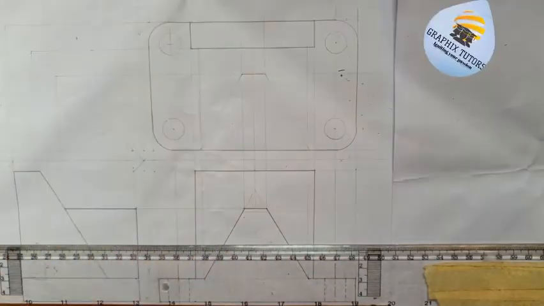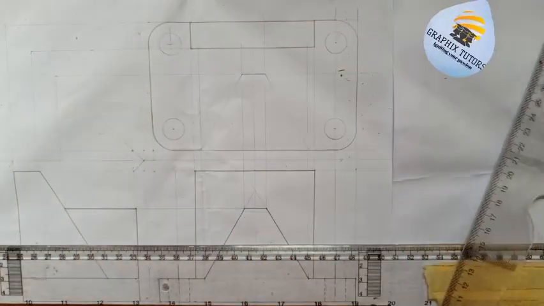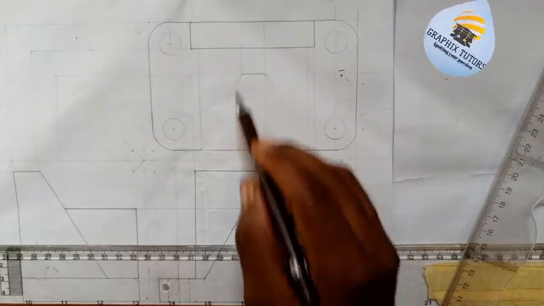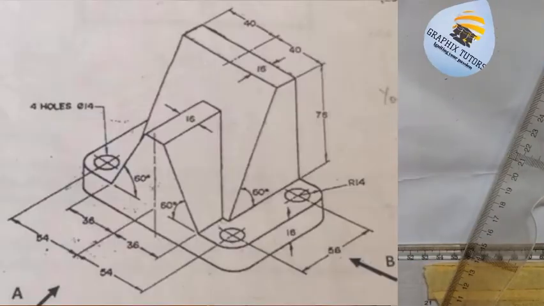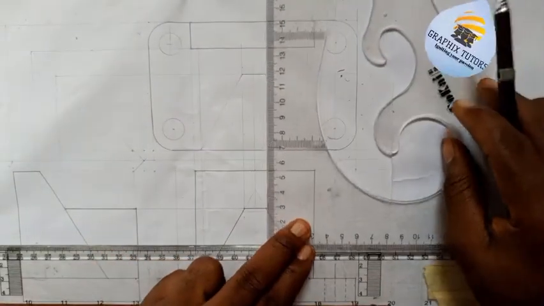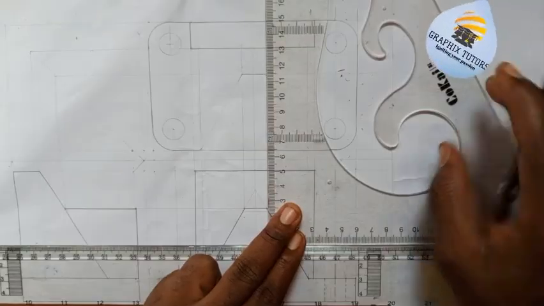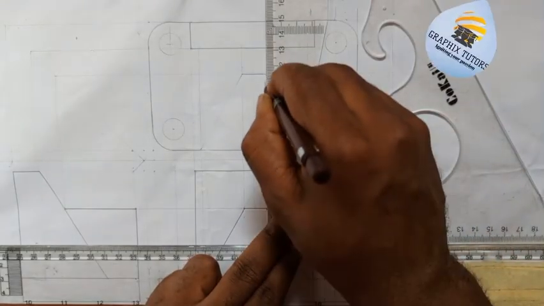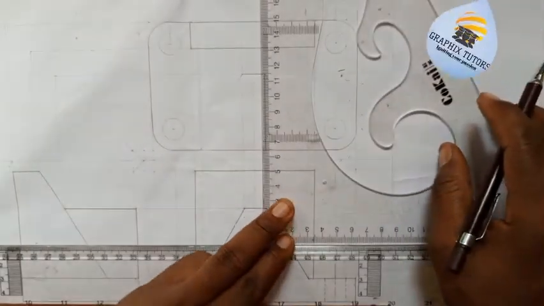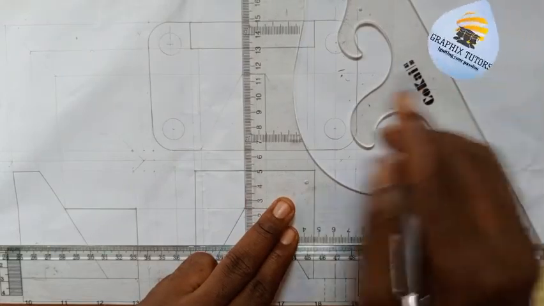So I'm going to draw my thick line. This point you are seeing here, from here to here and here to here, is this line here, right? So I'm going to take it in from this point to this point. I'm going to take it up, and then from this point to this point, I'm going to take it up.